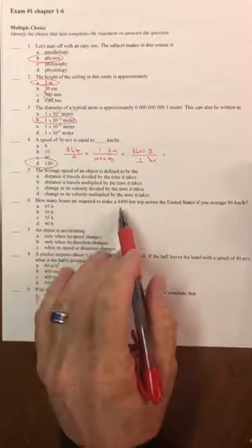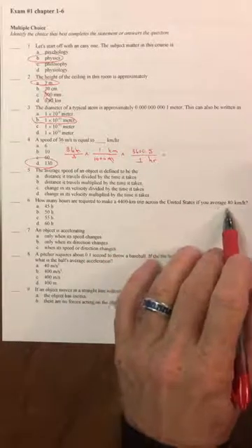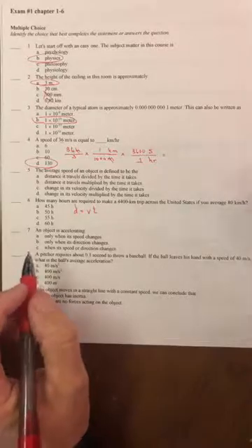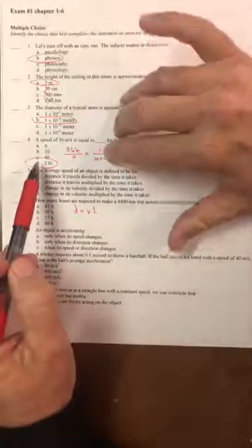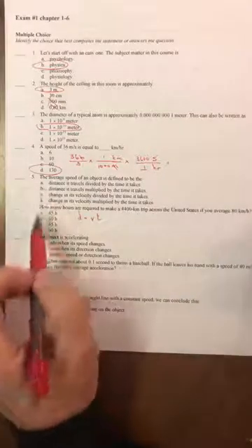6, how many hours are required to make a 44-kilometer trip across the United States if you average 80 kilometers per hour? And so distance is velocity times time. And by the way, I skipped right over 5. Let me come back to 5 here. But anyways, the first 4, unit conversion and scientific notation and the idea of the units and what we're studying, that's all chapter 1. And so now we're getting into chapter 2 here. I'm sorry I skipped 5. I'll come back to that.